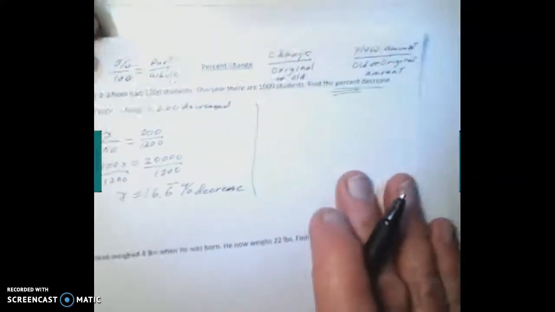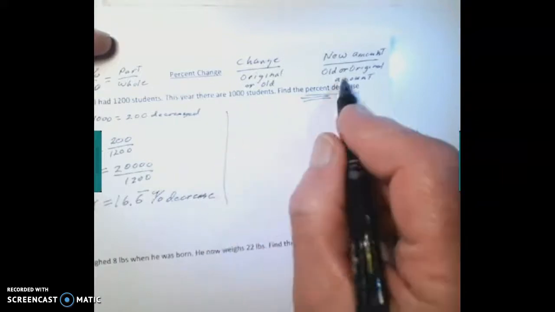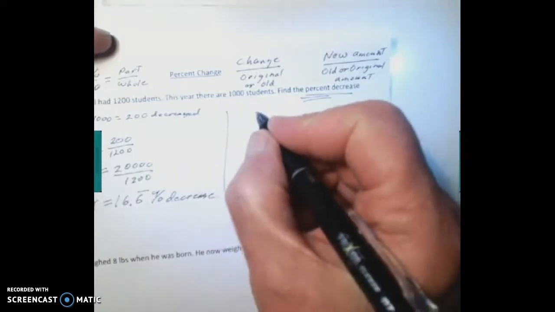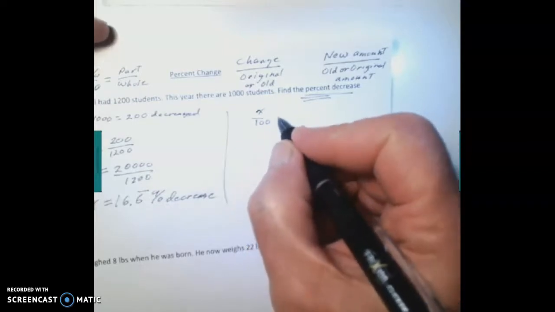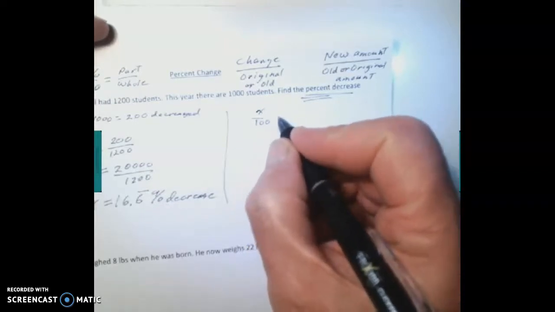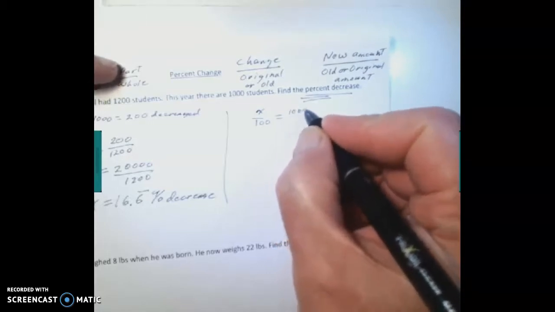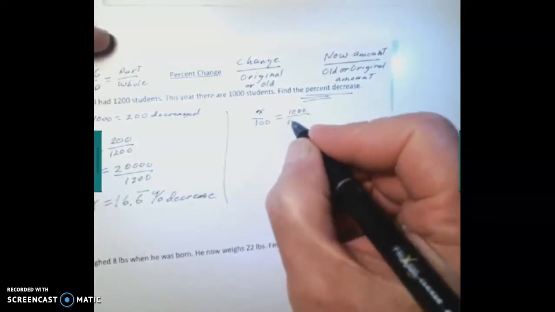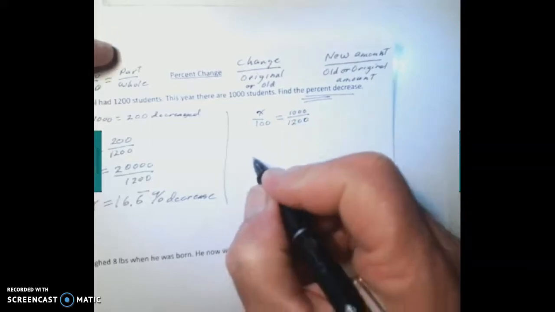Solving it the other way, just for the heck of it, you do the new amount over the original. Again, we're looking for the percent, so it's x over 100 equals, and the new amount is 1,000. The original amount or old amount was 1,200.